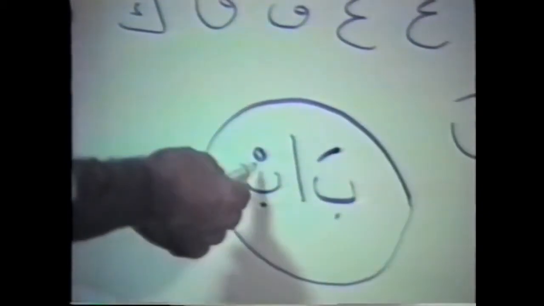And you know something? This is your first Arabic word. This means door. Bab. See, there is a fatha. This is called fatha. This is a sukoon. And this is an extension. Bab means door. So there you have it, the first Arabic word. Now, I want to give you the names of these vowels.